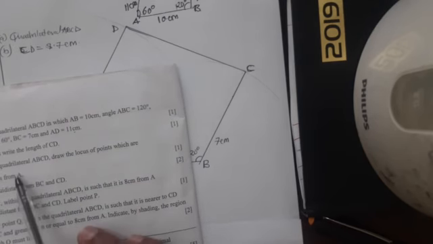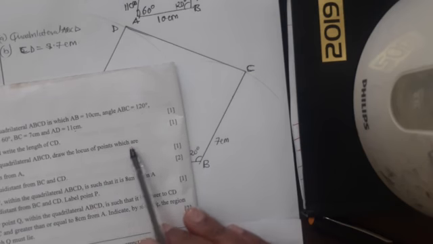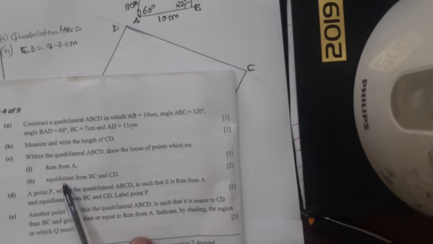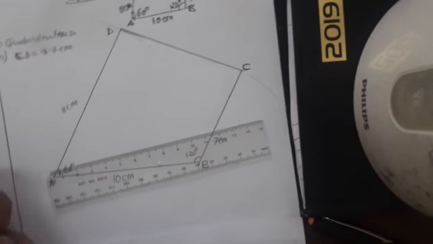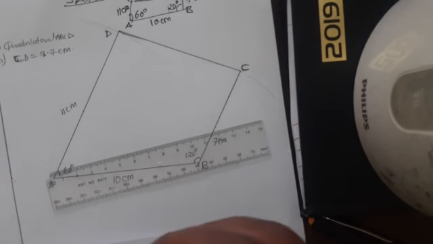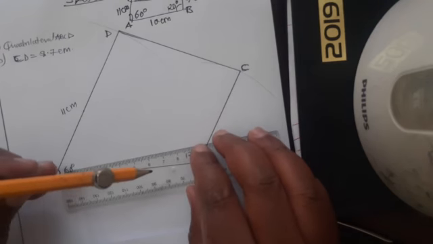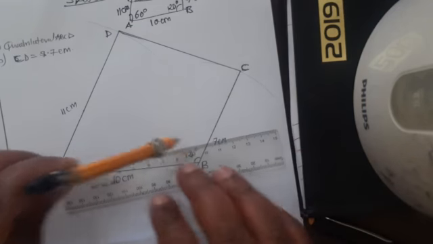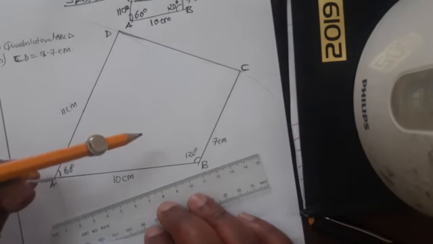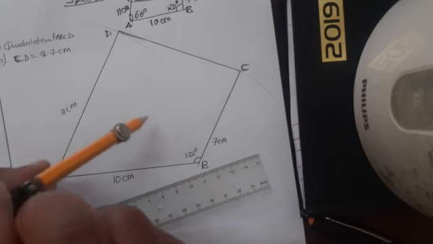B, within the quadrant ABCD, draw the locus of points which are 8 centimeters from A. Alright, so what are we going to do? We'll come here, measure 8 centimeters. So here I'll go all the way to 9. Then come here, create an arc.